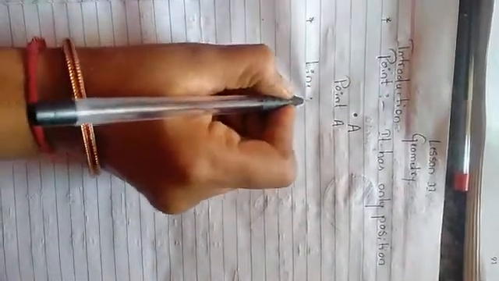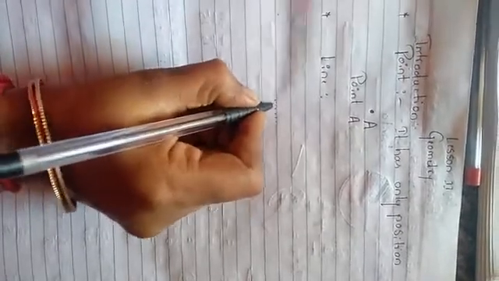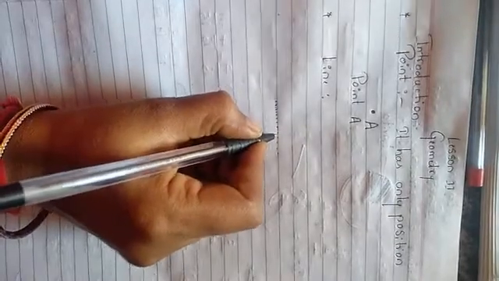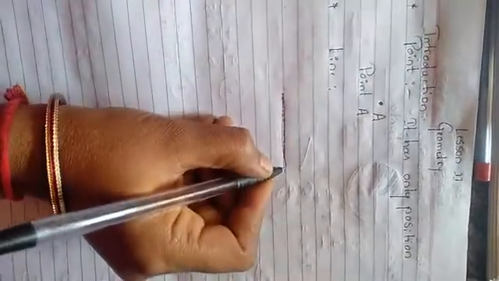Next comes line. First one is point, next one is line. What do you mean by line? See, several points are forming a line without any distance. If several points are there, they can form what? A line. Then we can say this one is a line.